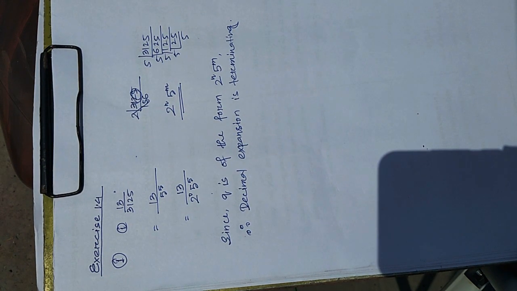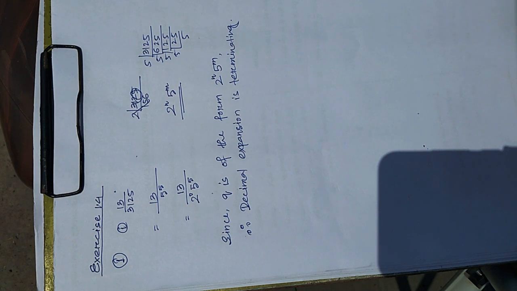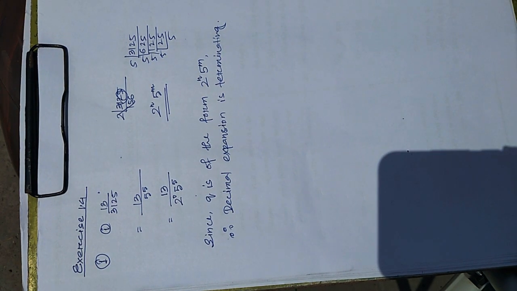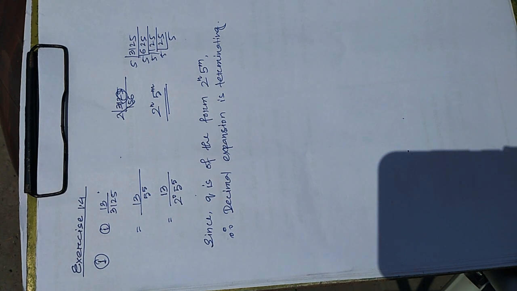So that means if the denominator is of the form 2 to the power n, 5 to the power m, where n and m are non-negative integers, then x has a decimal expansion which terminates. So here q is of the form 2 to the power n, 5 to the power m, so the decimal expansion is terminating. So let's solve one more question.